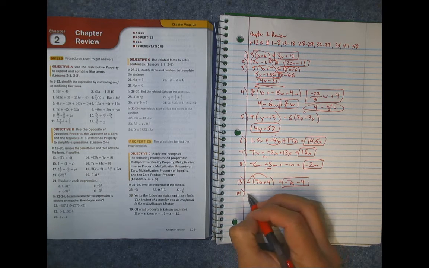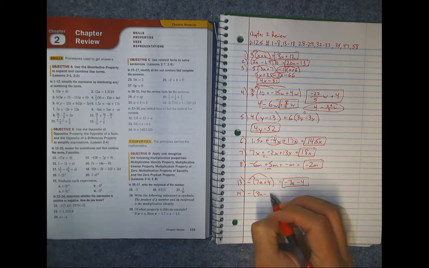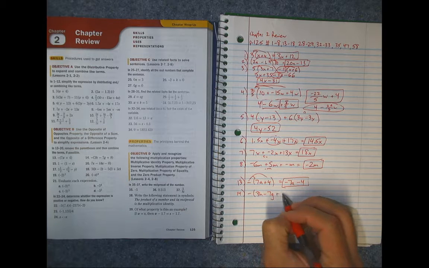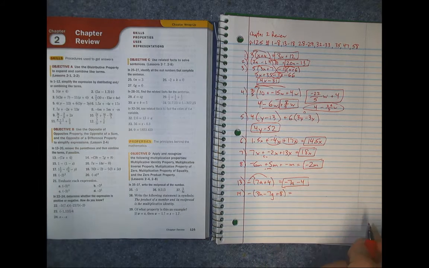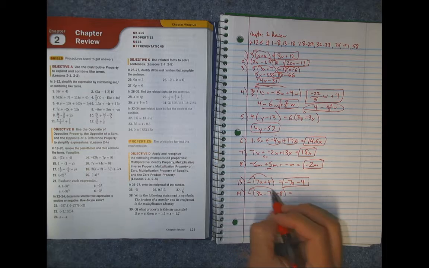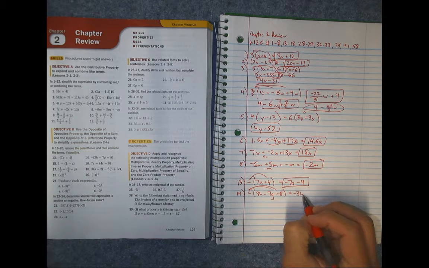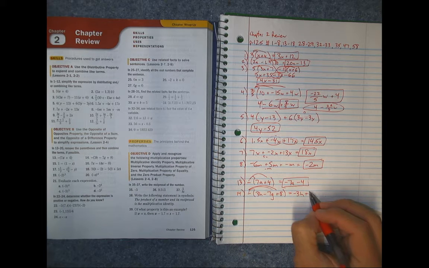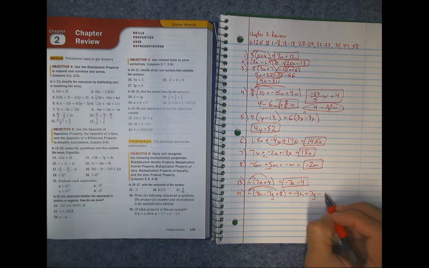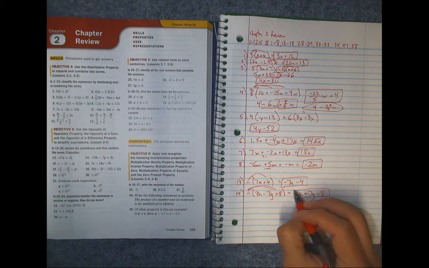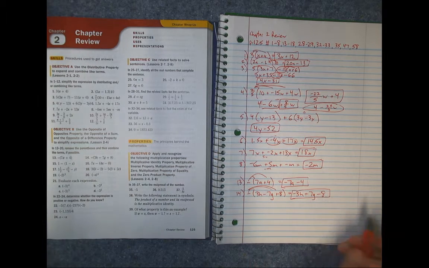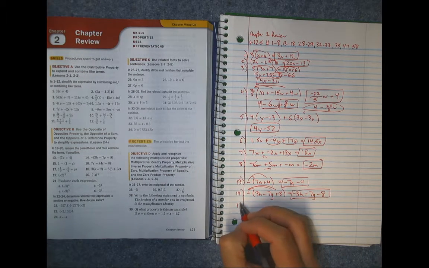Okay, 14, the opposite of 3h minus 7g plus 8. All we're going to do is distribute the negative and change all the signs. That's all it's going to be. So positive 3 becomes negative 3. Negative 7 becomes positive 7. Positive 8 becomes negative 8. There's no terms to combine. The h and the g cannot combine. They're different variables.